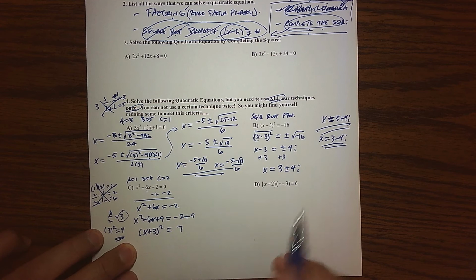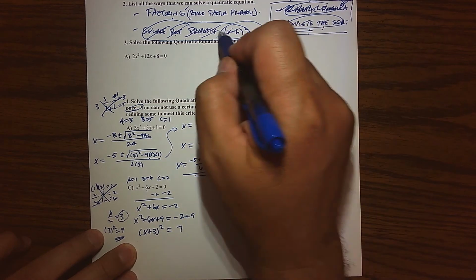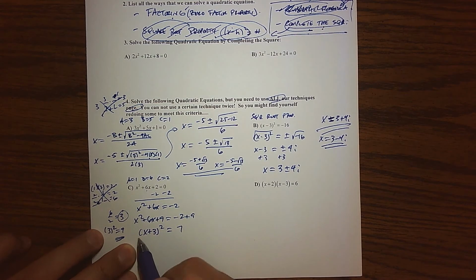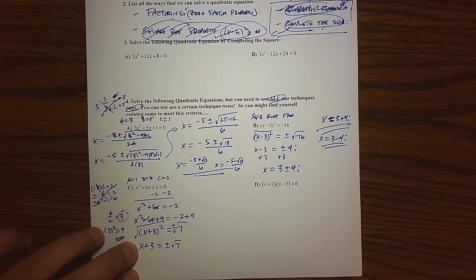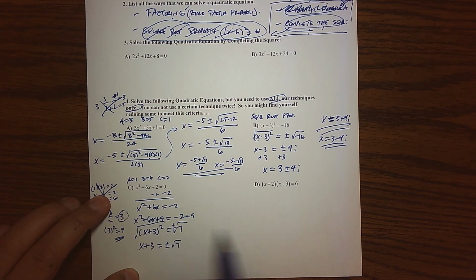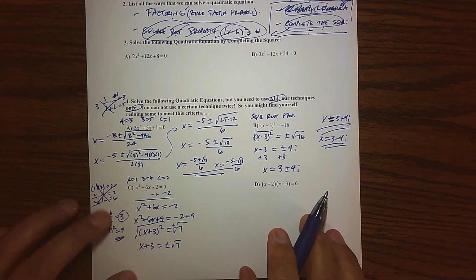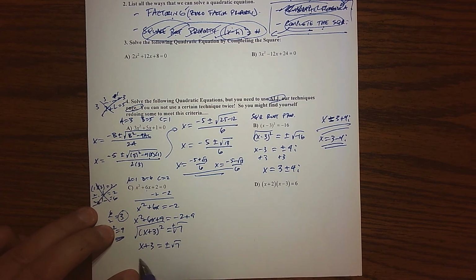Just by design, completing the square sets up the square root property. So take the square root of both sides, introduce my plus minus, and we end up with x plus 3 equals plus or minus square root of 7. Again, you can probably see why this didn't factor very well, because we have a pretty hairy little irrational number.